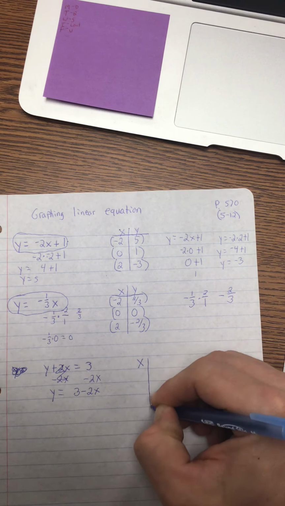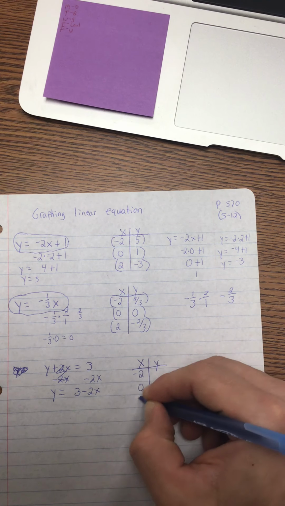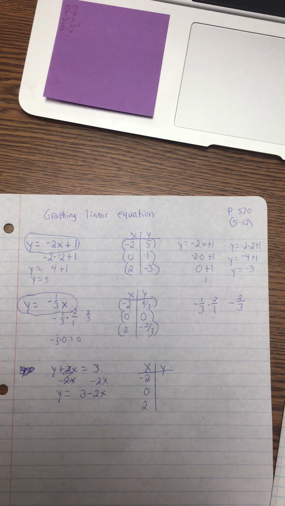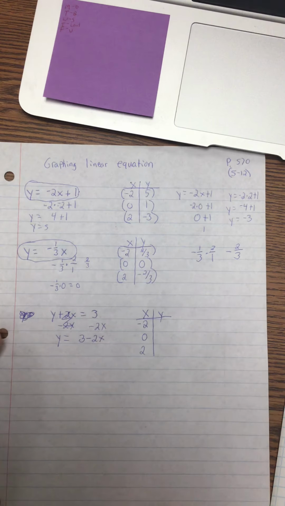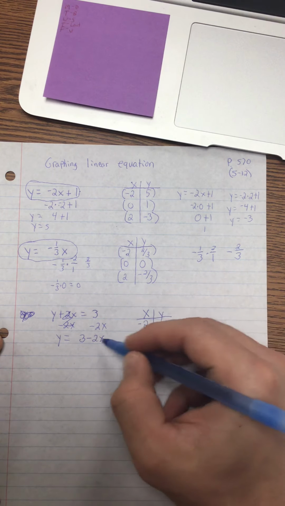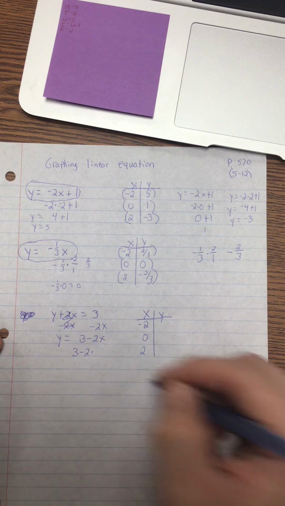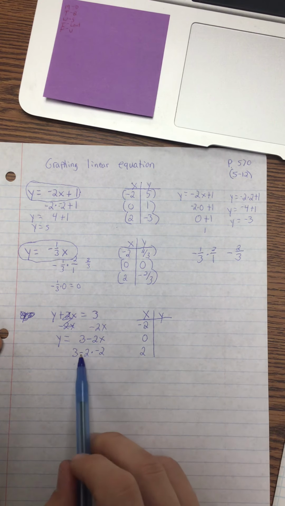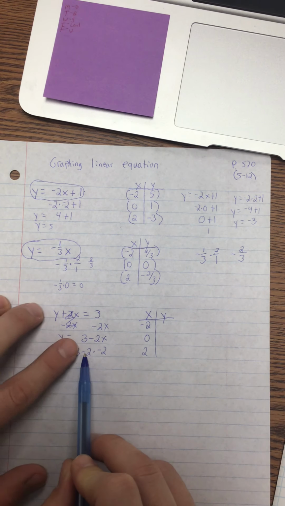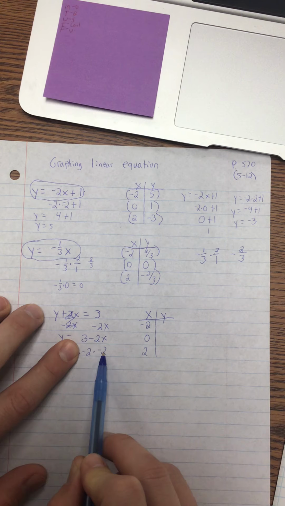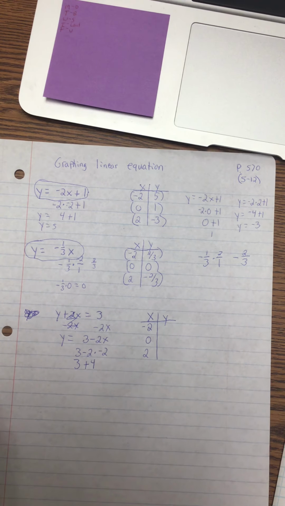Now I can make my xy table. We're going to use negative 2, 0, and 2 for our x values. Now all we got to do is figure out our y values. Okay, so I'm going to sub negative 2 in for x. So it's 3 minus 2 times negative 2. Now we do want to treat this minus sign like it's a part of this 2. So it's really kind of like negative 2 times negative 2, which is a positive 4. And then I'm going to bring down my 3. Okay?